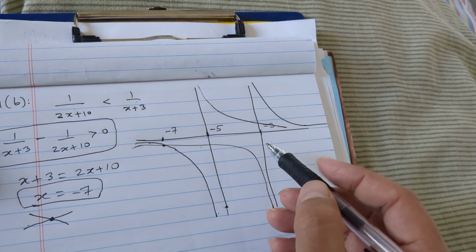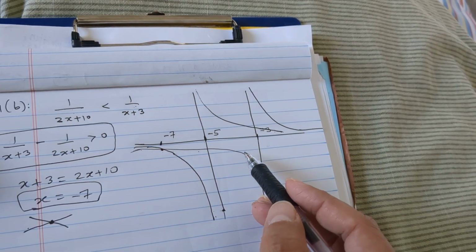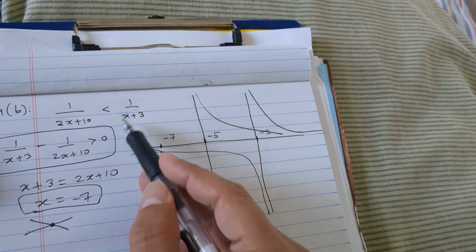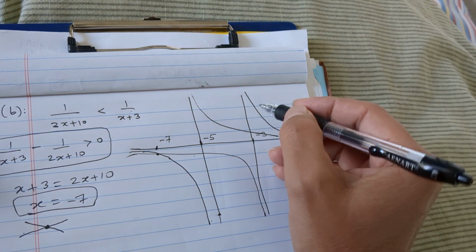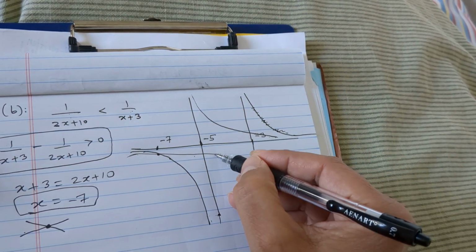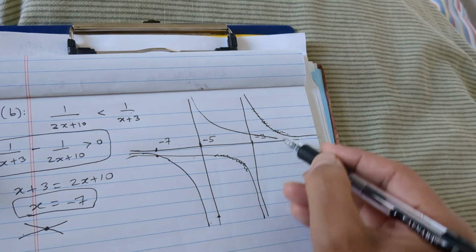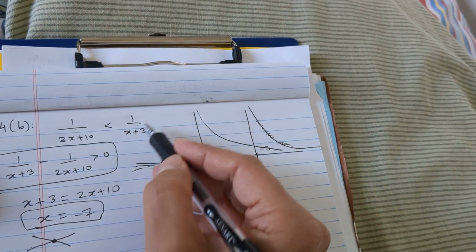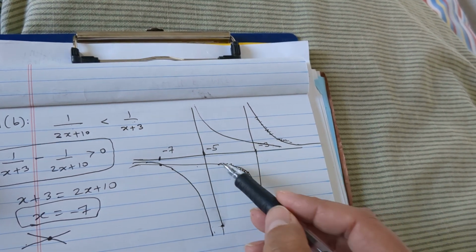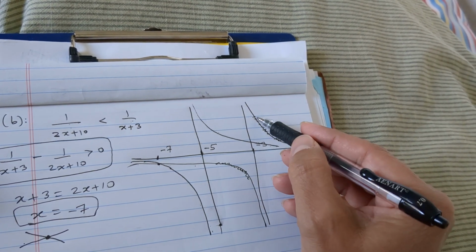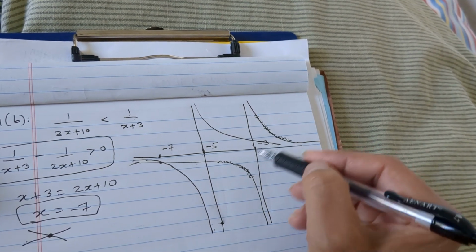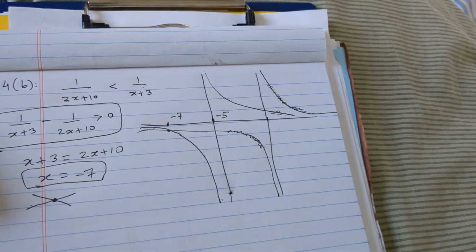Okay, just to make sure we identify the curves, for 1 over x plus 3, I'm going to shade it a little, like this segment and this segment. They basically belong to this function, and the other two segments are for the other function. I do this just so that I can easily tell that these two belong to the same curve. Okay, so that's our picture.